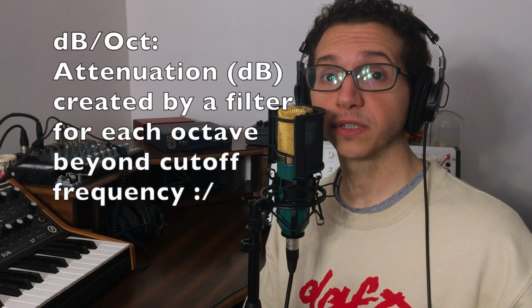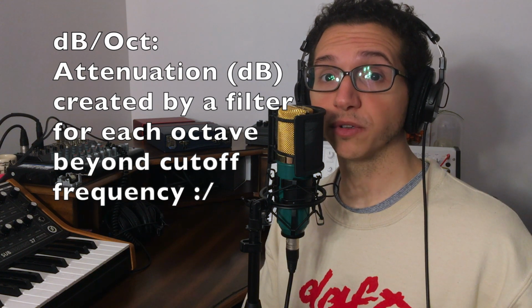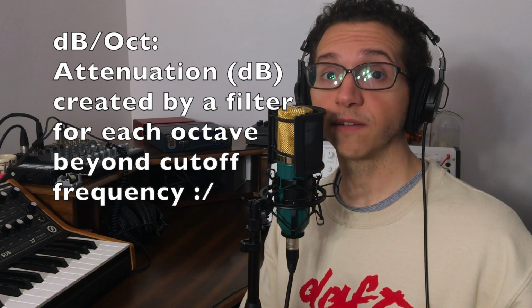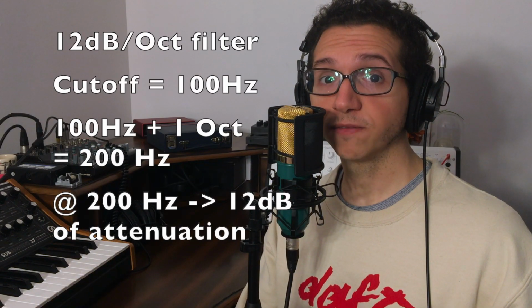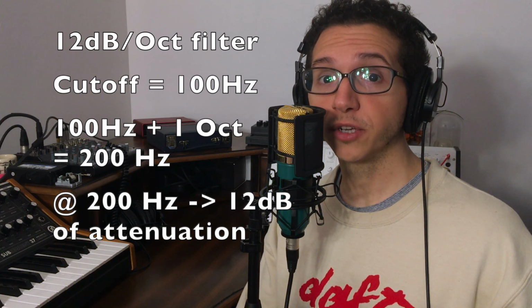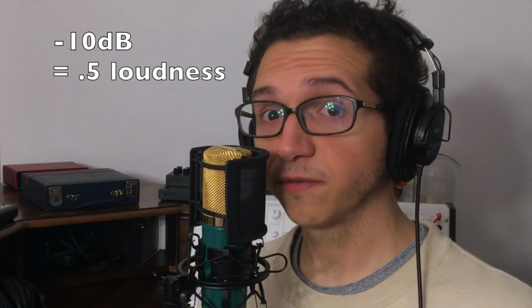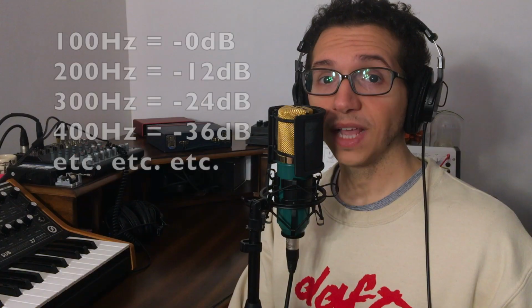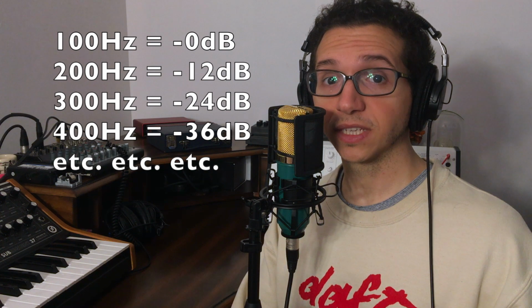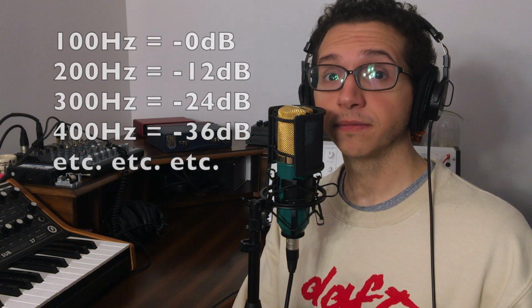To bring this back to filter slopes, decibels per octave refers to the amount of attenuation in decibels for each octave beyond the cutoff frequency, the cutoff frequency being the frequency at which attenuation begins. To illustrate, if we took a 12 decibel per octave filter and set the cutoff frequency at 100 Hz, at 200 Hz we could expect attenuation of 12 decibels. This means that we've cut the volume by a little more than half. At 300 Hz we'll see 24 decibels of attenuation, and so on. Now that we know the terminology, let's hear it in context.